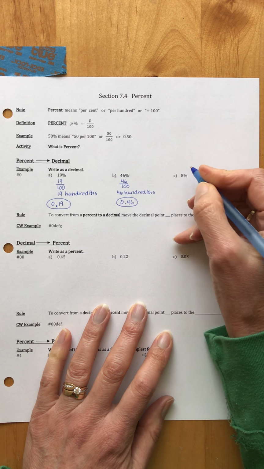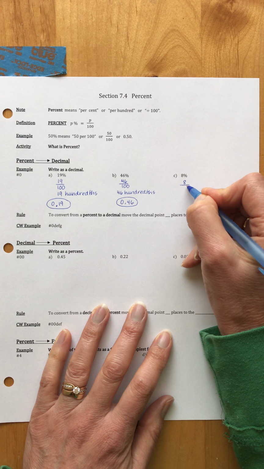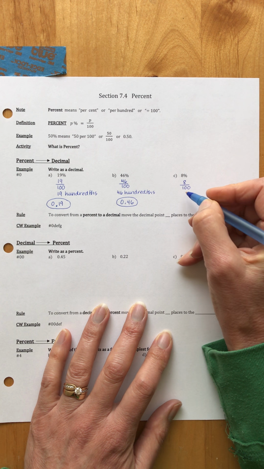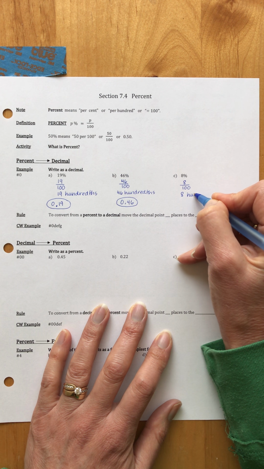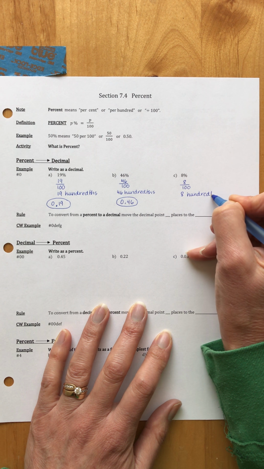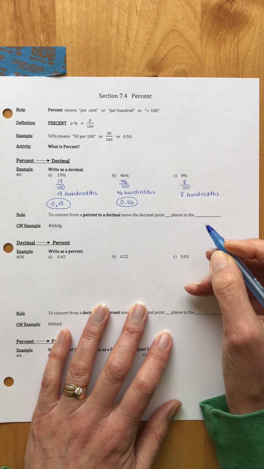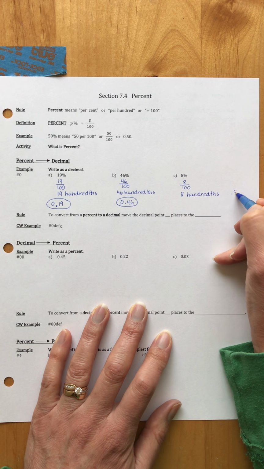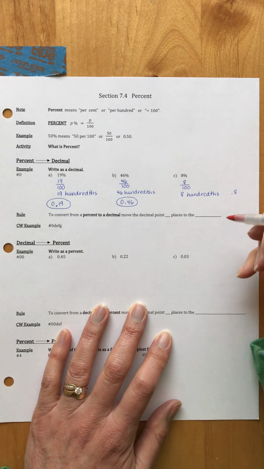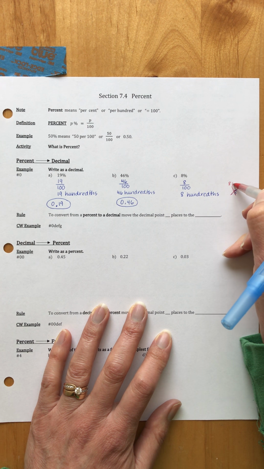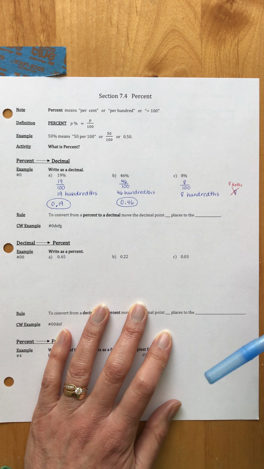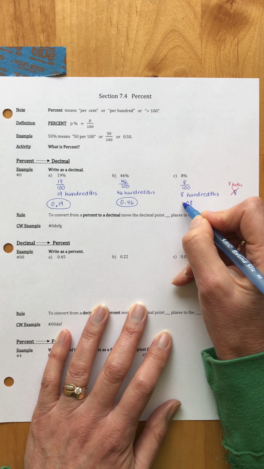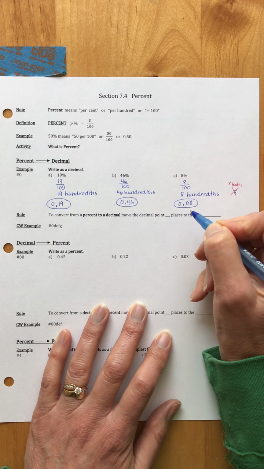Okay, here, 8%. So we're going to start by writing 8 over 100. That's what percent means, divided by 100. We would say 8 hundredths. All right, so when we write it, can I write decimal point 8? If we write decimal point 8, that's going to be 8 tenths, so that's wrong. Okay, that would be 8 tenths. So we need to move it over one more place and put 0.08. Now we have 8 in the hundredths position. Okay, so that's the answer there.